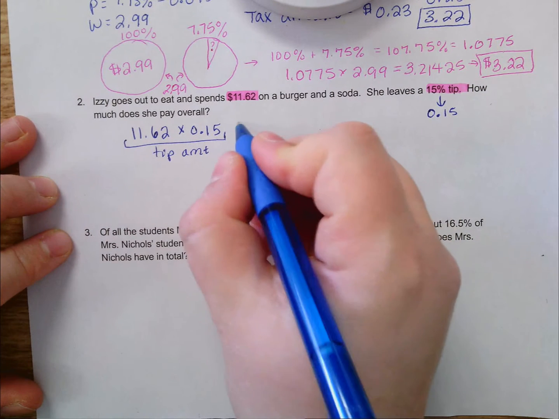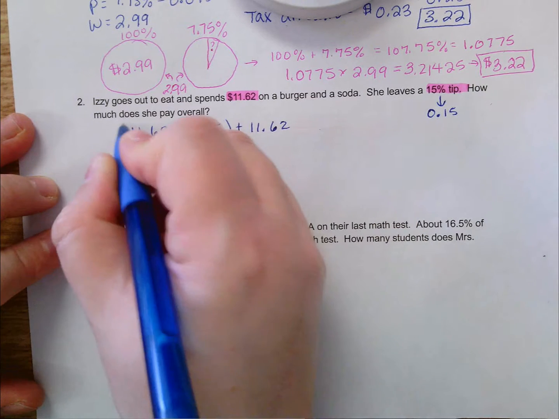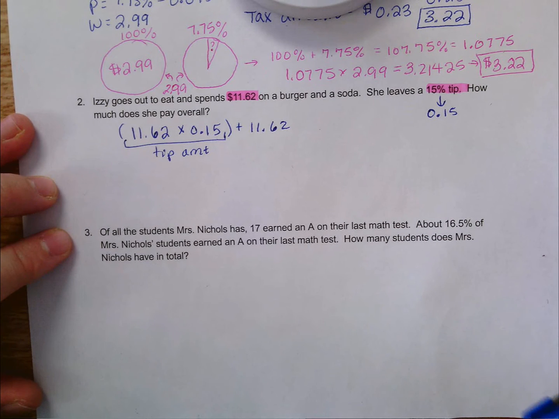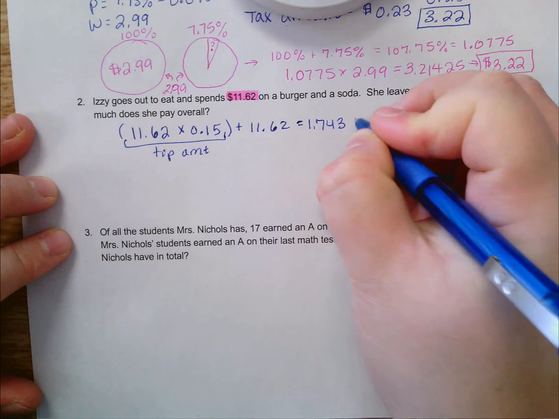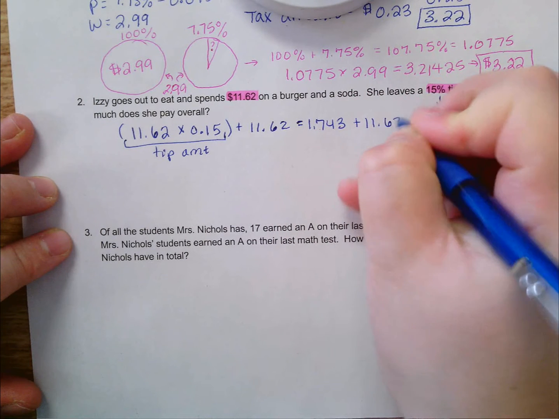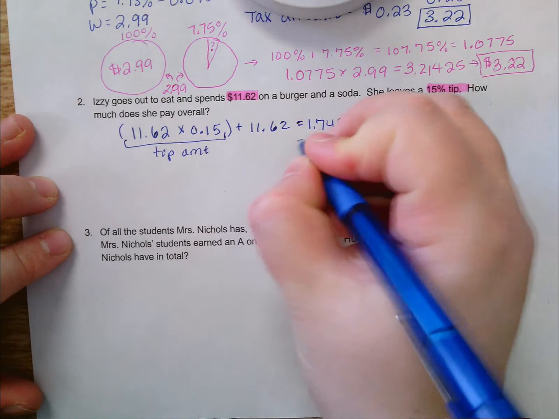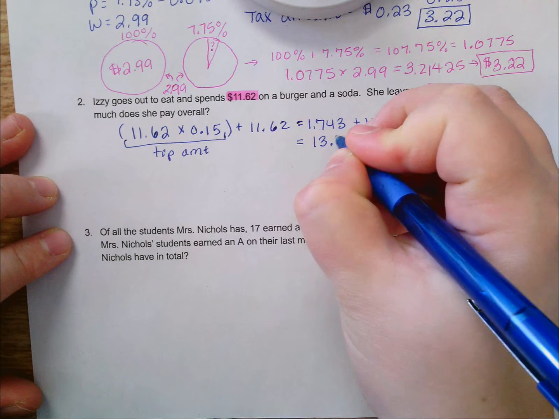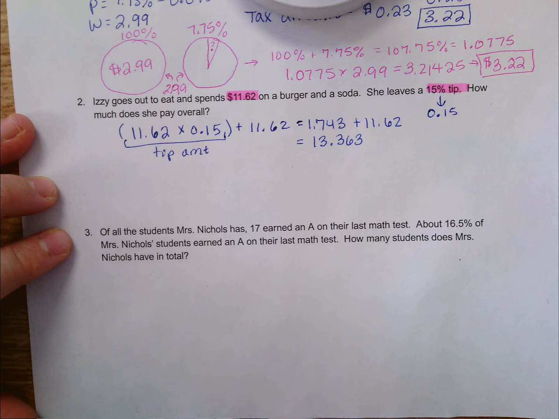But I also need to pay for the burger and the soda. So I'll add that to $11.62. So when I do this, I take 11.62 times 0.15, and I get 1.743. But I still need to add on that 11.62. And when I do that, I get a grand total of $13.36 and another 3/10 of a penny.